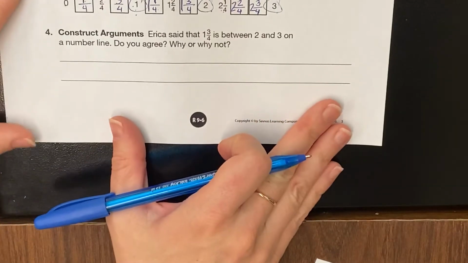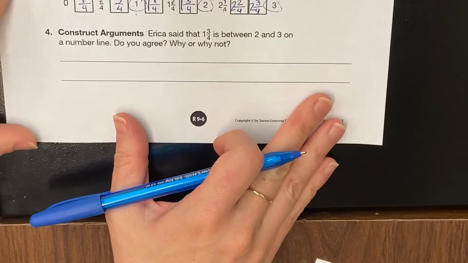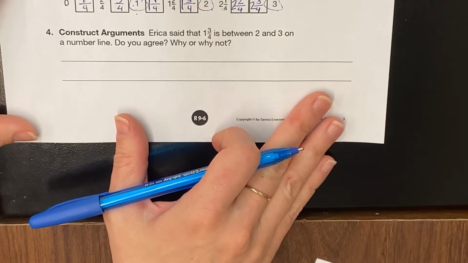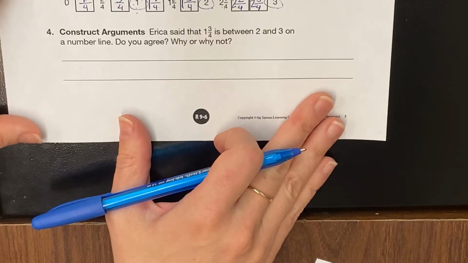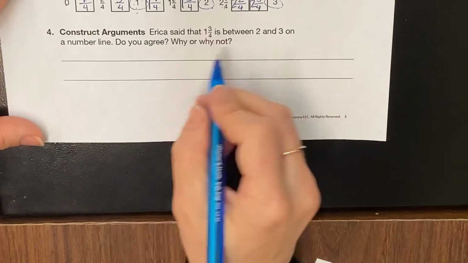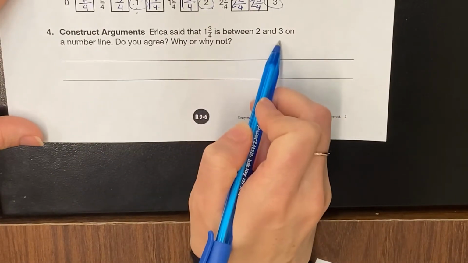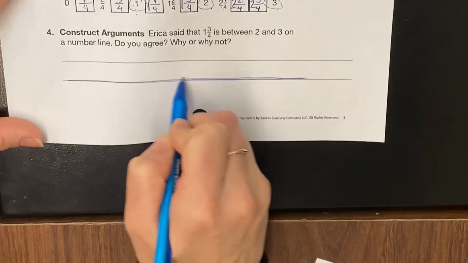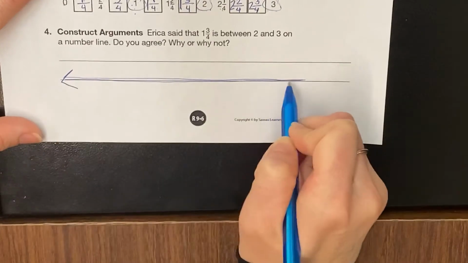Erica said that 1 and 3/4 is between 2 and 3 on a number line. Do you agree? Why or why not? Well, the only thing we can do is draw a number line and try to figure this out. So between 2 and 3. All right, let's draw a number line. We'll use one of these lines to help us.